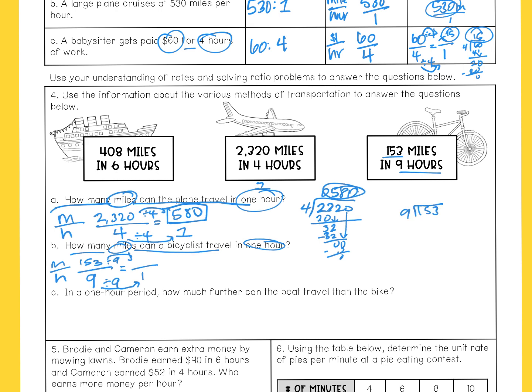9 goes into 1 0 times. And 9 goes into 15 1 time. 1 times 9 is 9. Now 15 minus 9 is 6. Bring down your 3. 9 goes into 63 7 times. 9 times 7 is 63. You subtract those and get 0. So for 1 hour, the bicyclist will travel 17 miles.